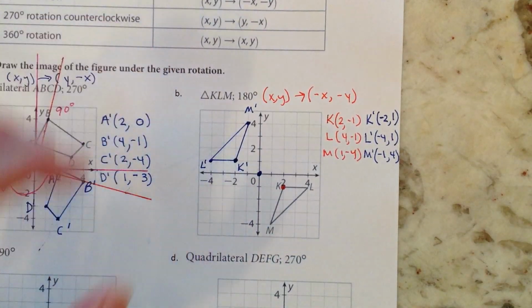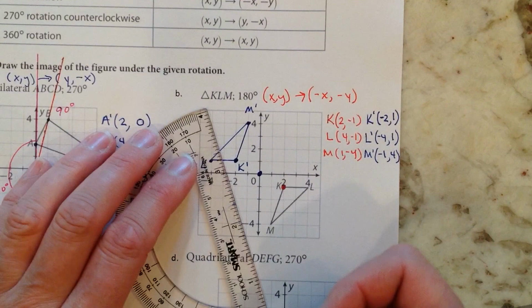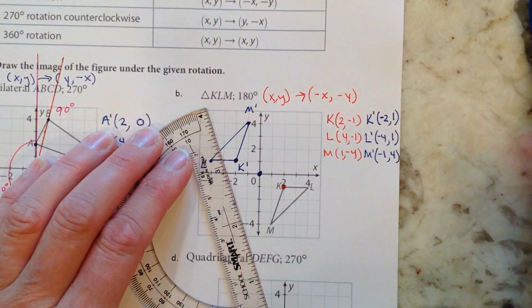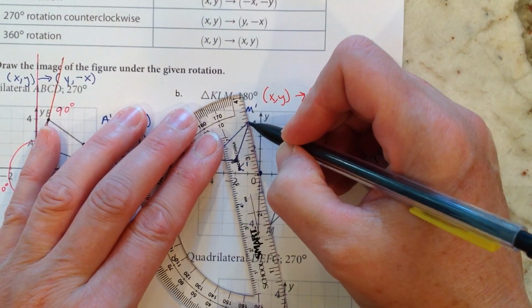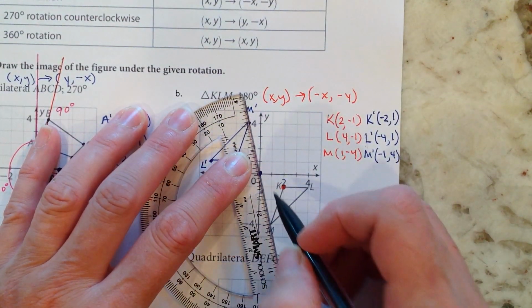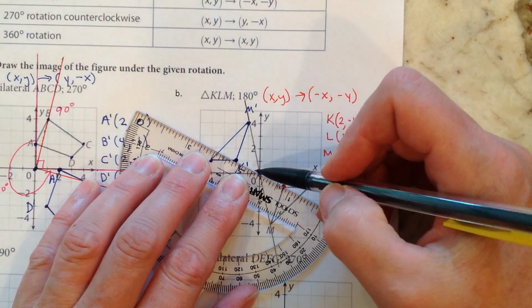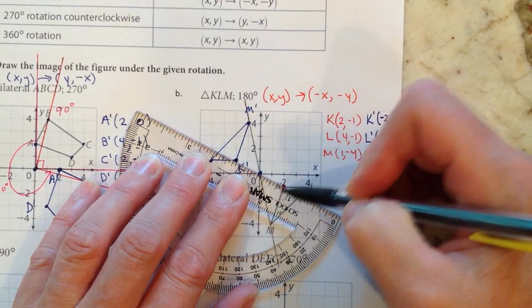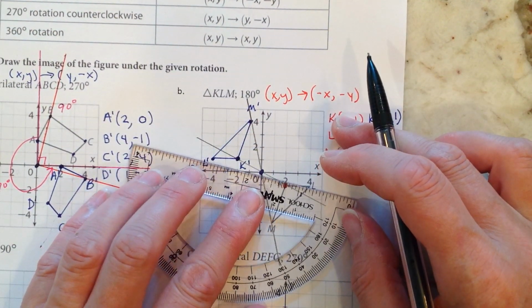I don't have my patty paper here at home, but I'm just going to show you that by looking at, say, if I connect the origin and M, and if I look here at M and M prime, it is definitely 180 degrees. And you could do that for each of the points here. You could see that from the origin to K and the origin to K prime is 180 degrees, and the same thing for L.